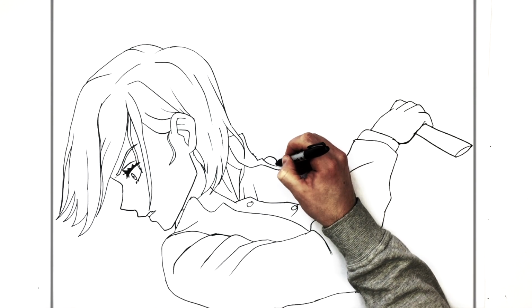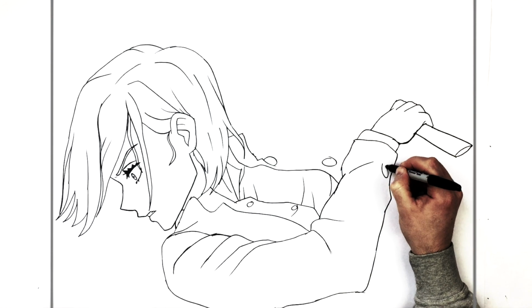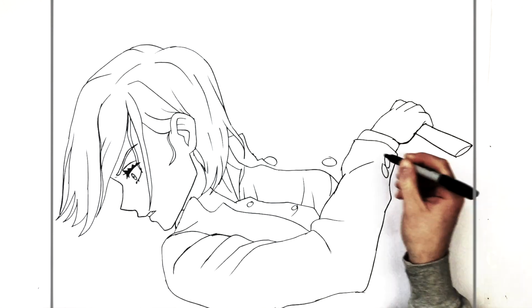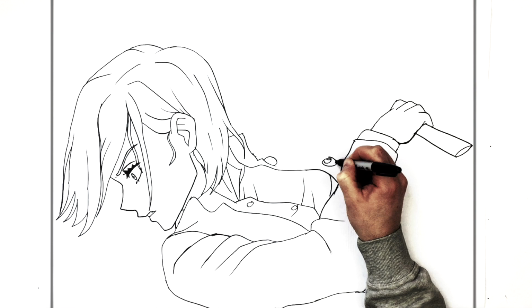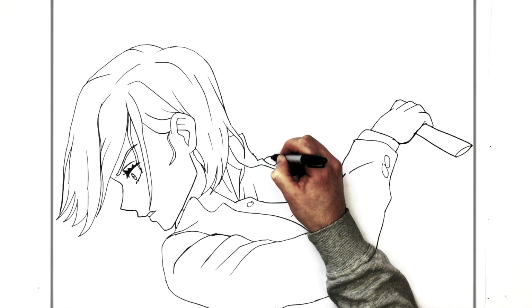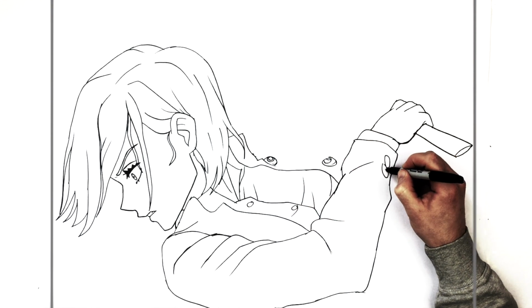There's a bit of a button here, and then there's 2 buttons on her sleeve. They're like that. And these have like spirals or something, these sort of shapes on them. Like so.